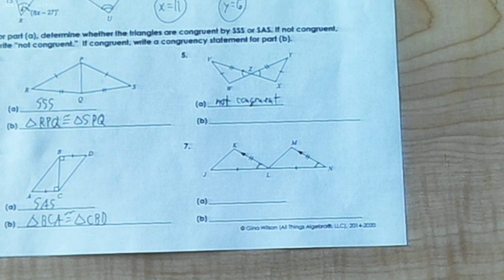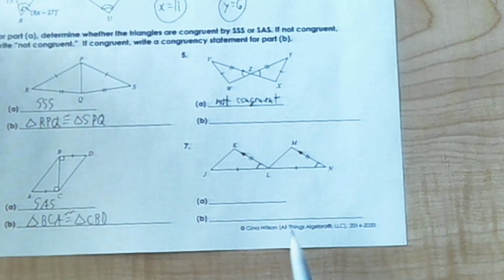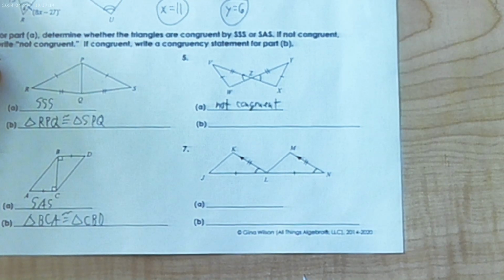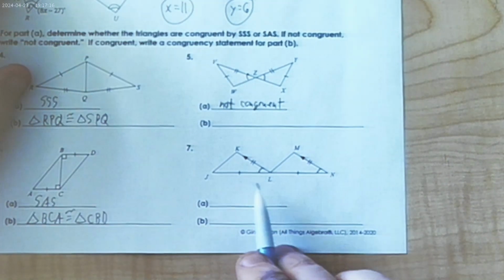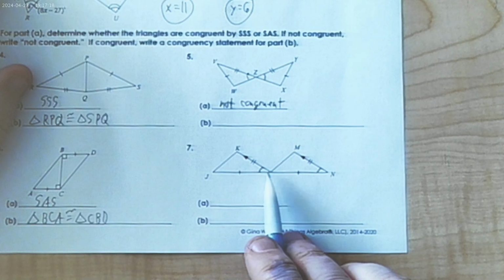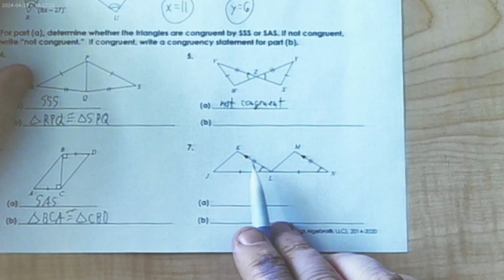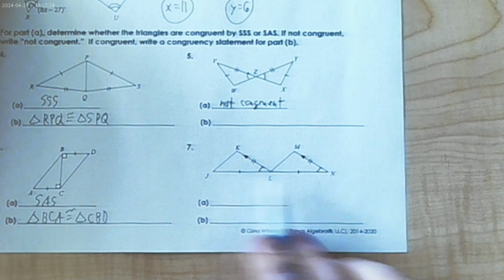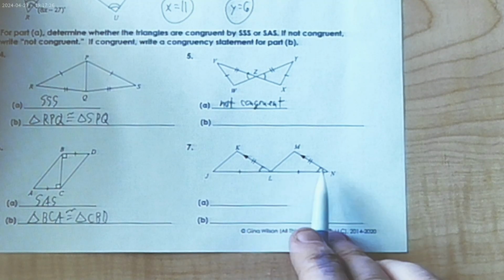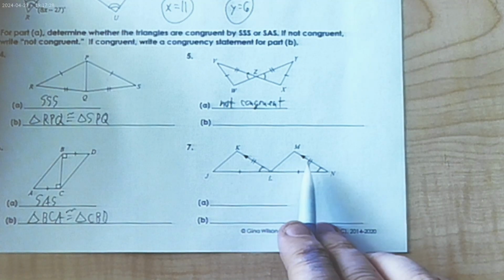All right, what's the big deal behind that? Well, if you notice, we have a congruent angle between two sets of congruent sides. Congruent side, congruent angle, second congruent side.